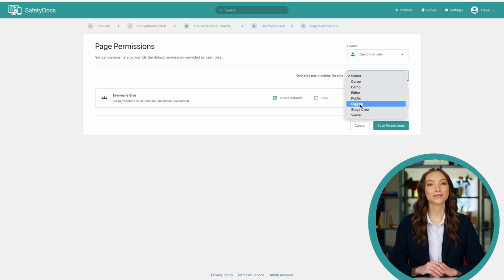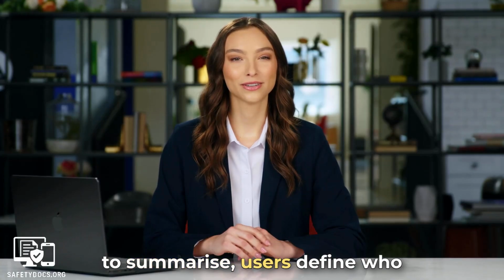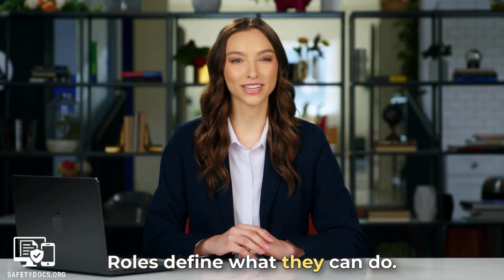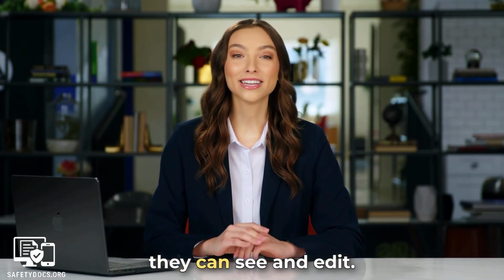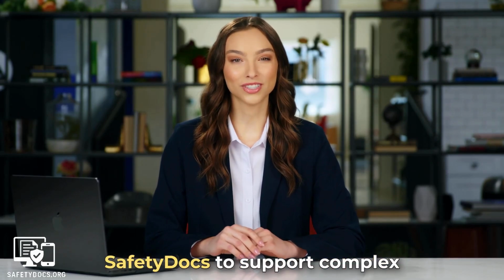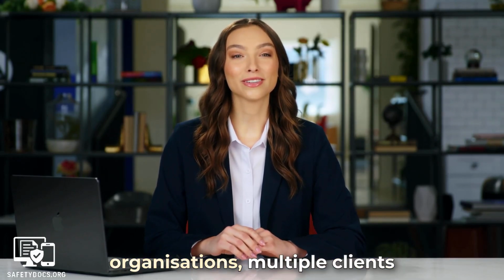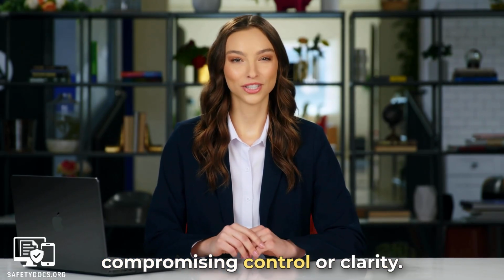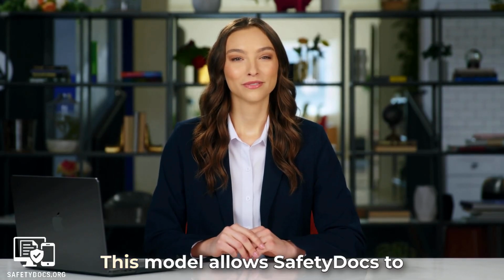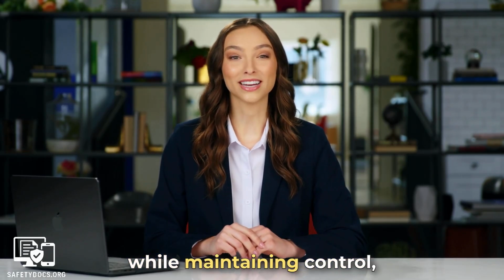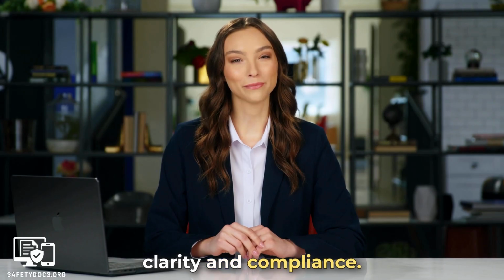Section 10. Summary and best practice. To summarize, users define who is accessing SafetyDocs. Roles define what they can do. Permissions define what they can see and edit. Used correctly, this structure allows SafetyDocs to support complex organizations, multiple clients, and regulated environments, without compromising control or clarity. This model allows SafetyDocs to scale across complex organizations while maintaining control, clarity, and compliance.